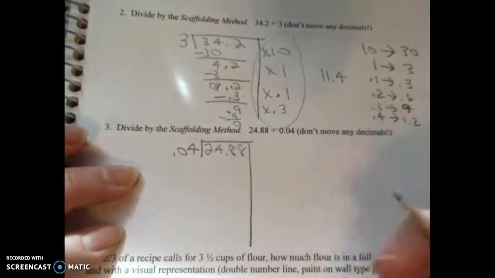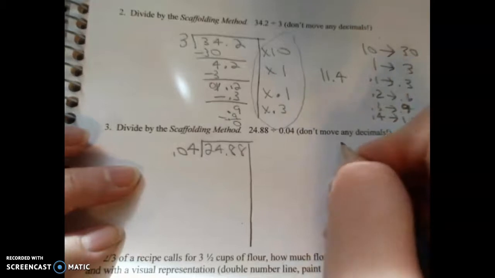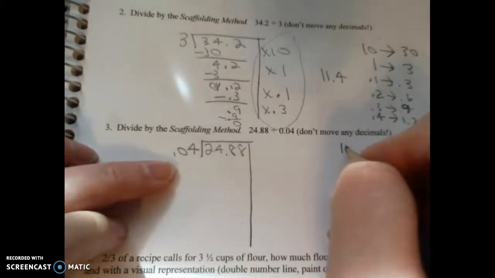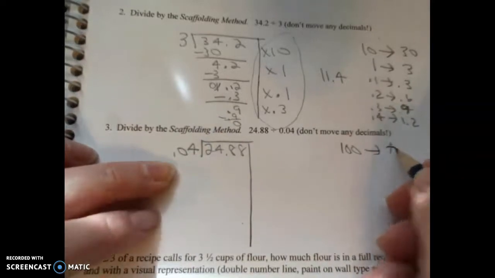All right, so again, if I multiply by 10, 10 times that isn't going to do much. What's 100 going to do? If I multiply this by 100, I'm going to subtract 4, right? So a kid might do that first. They might be like, okay, I'm going to multiply by 100. I'll just subtract the 4.